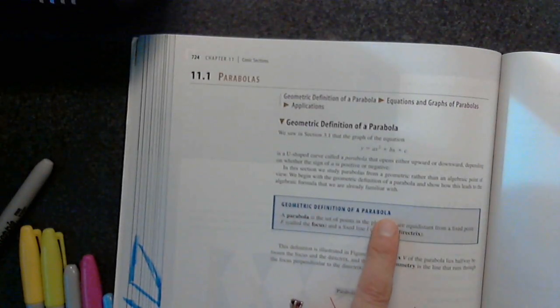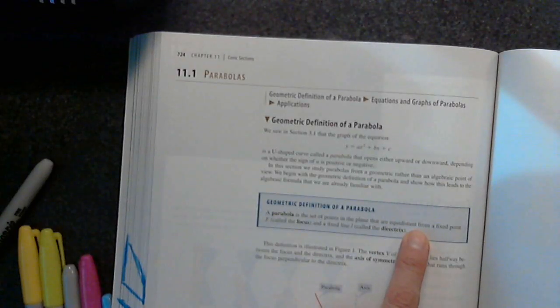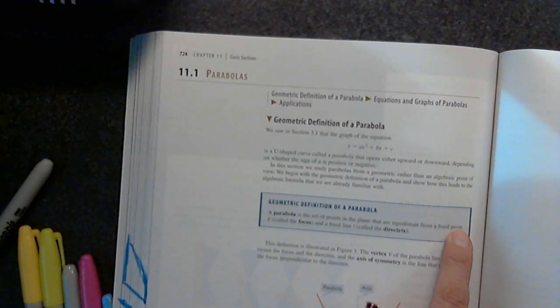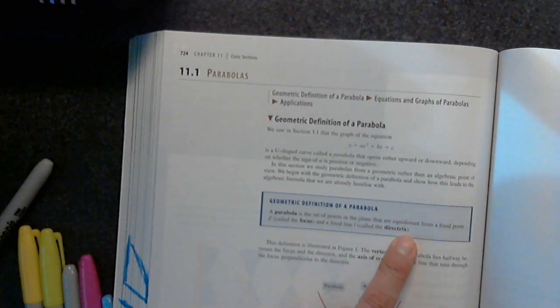So, the geometric definition of a parabola. A parabola is a set of points in the plane that are equidistant, which means found at the same distance, from a fixed point F called the focus and a fixed line L called the directrix.